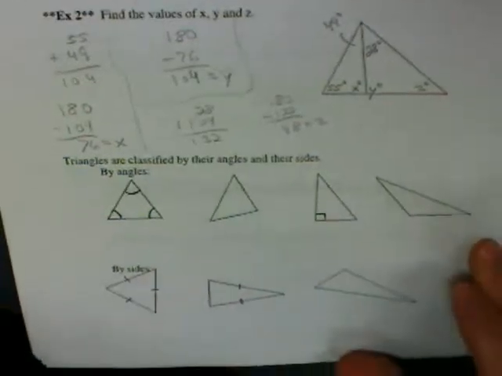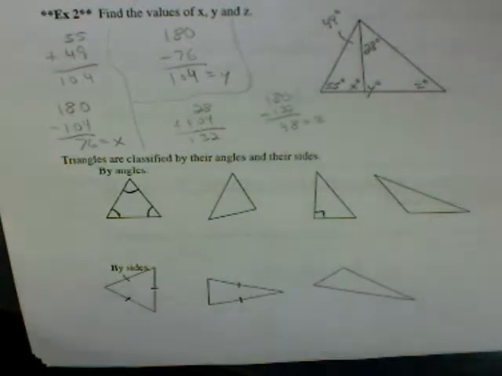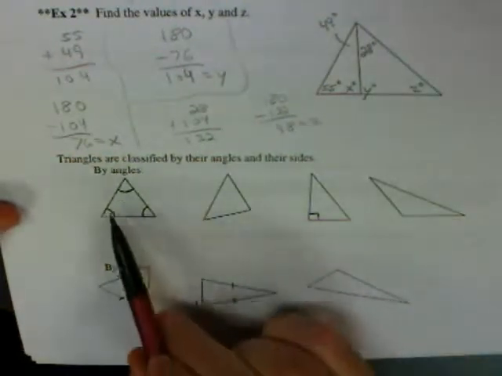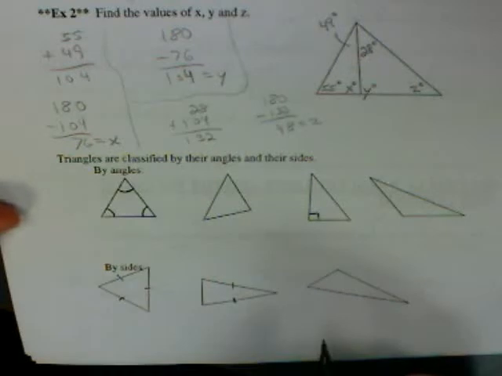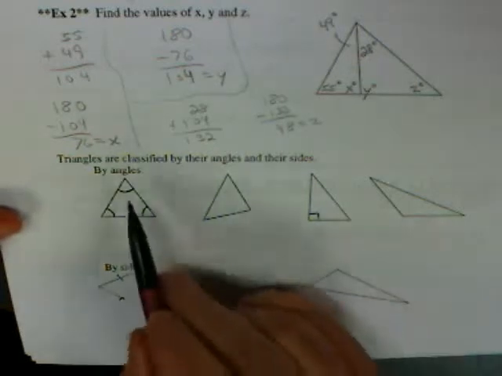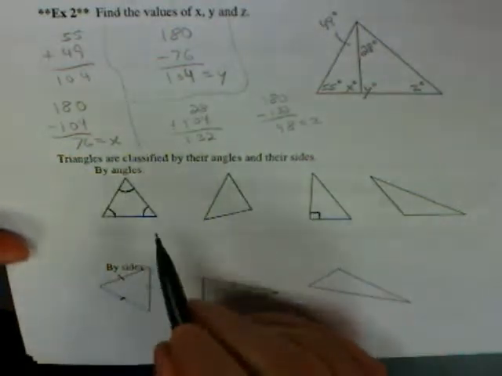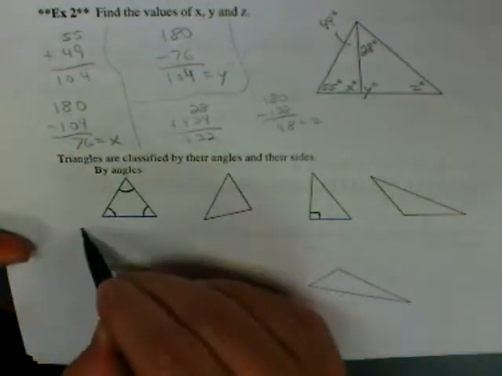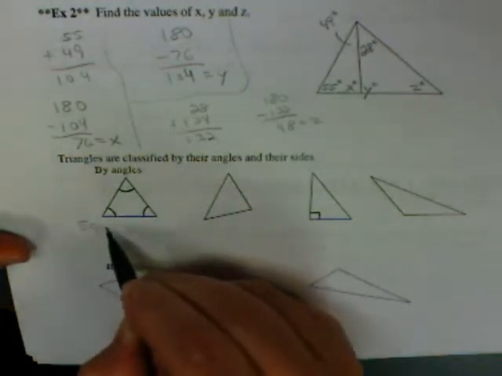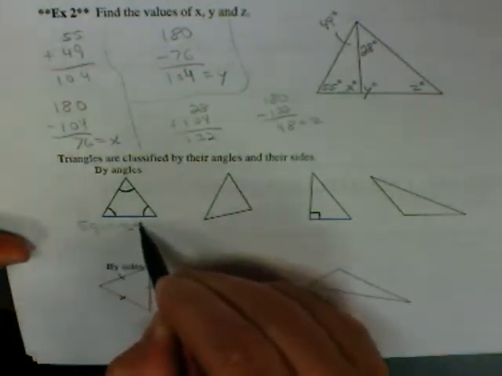It tells you down at the bottom here that you can classify triangles by their angles and by their sides, 2 different ways. And most of the stuff you guys have seen before. When you're classifying by angles, when you have 3 equal angles, and this is actually a new word, when you're talking about 3 equal angles, they call it equiangular.